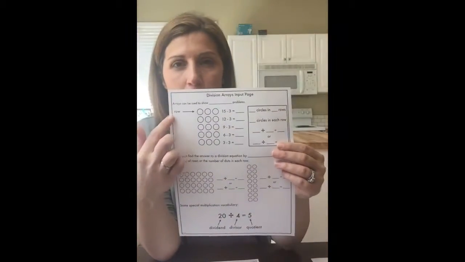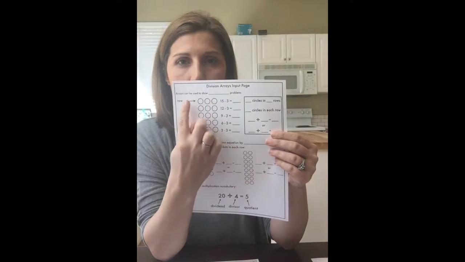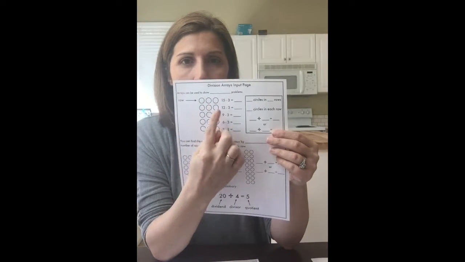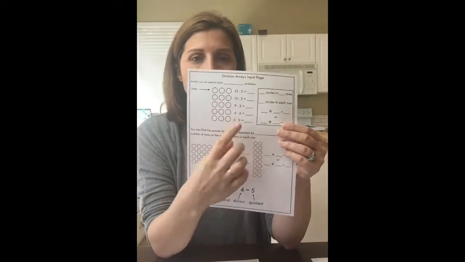Okay, so we started out talking about multiplication in equal groups, then we looked at multiplication with arrays, then we looked at division with equal groups. Now we're going to look at how we can use arrays to solve division problems. So let's do it. Again, there's a really important vocabulary word here, row. Remember, row goes across. So this has 1, 2, 3, 4, 5 rows, same as the multiplication page.